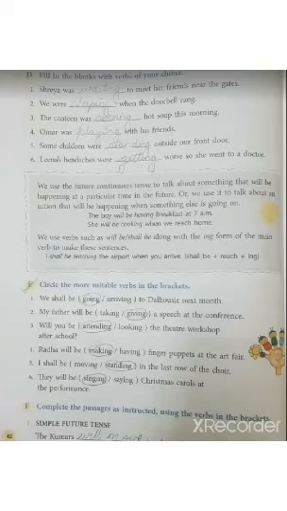Third, will you be attending or looking the theatre workshop after school? Attending. Circle on attending. Fourth, Radha will be making or having finger puppets at the art fair. So you'll circle on making. Fifth, I shall be moving or standing in the last row of the choir. You'll circle on standing. Sixth, they will be singing or saying Christmas carols at the performance.